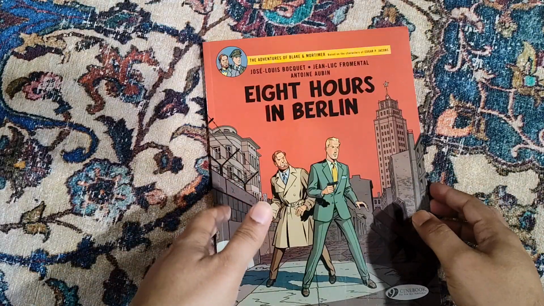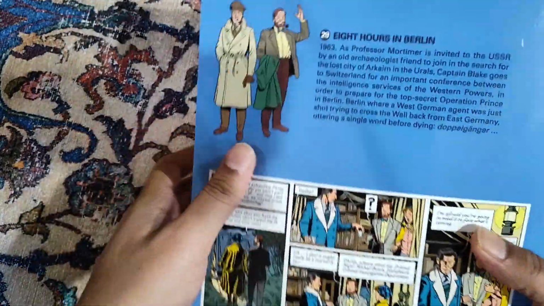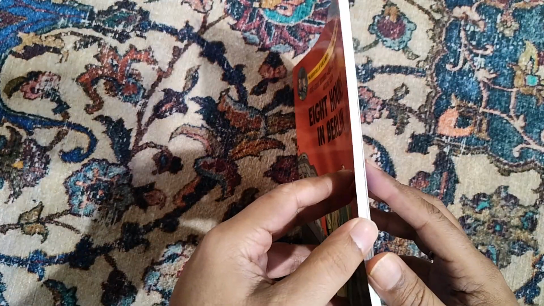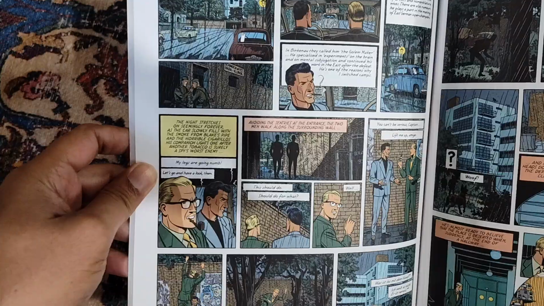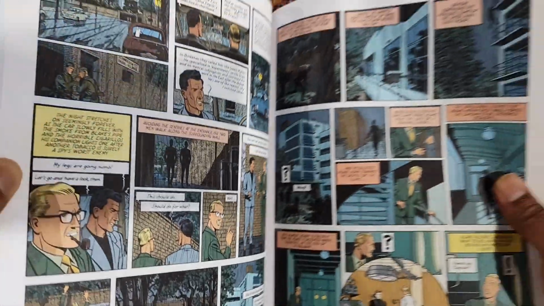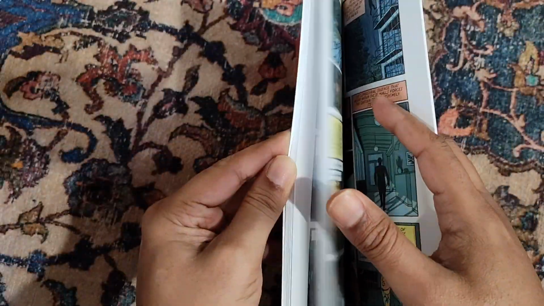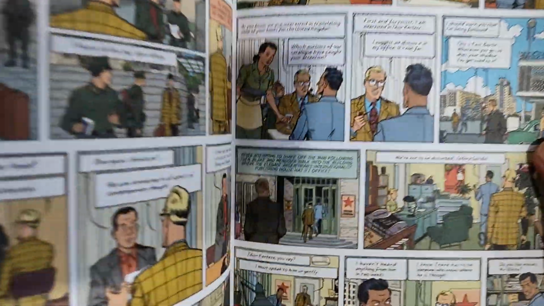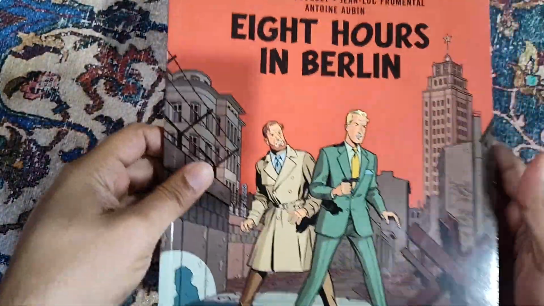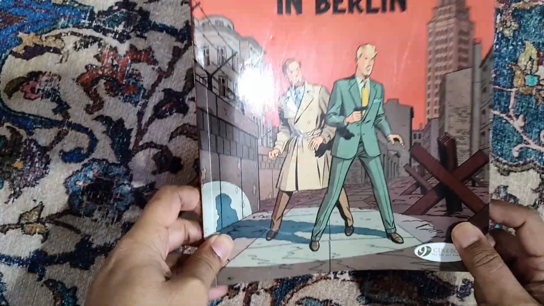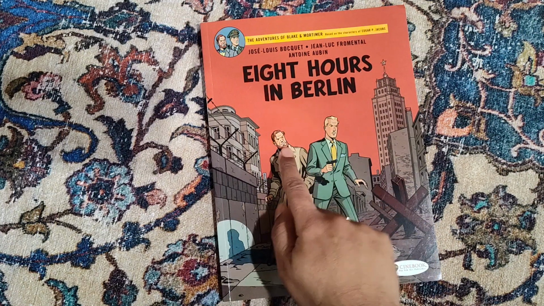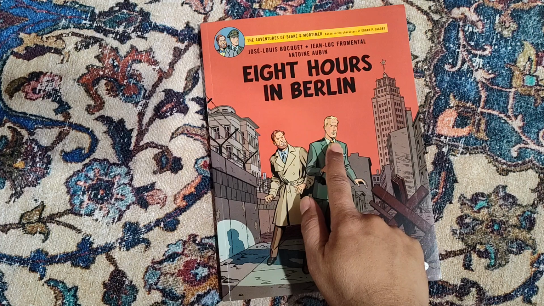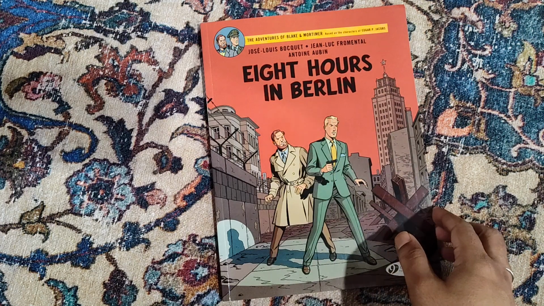Blake and Mortimer is a European comic book, similar to the Tintin comic book. And I got interested in Blake and Mortimer because of the drawing quality that resembles Hergé's Tintin drawing qualities. But the problem is, right now, I still can't figure out who's Blake and who's Mortimer, and who's Blake and who's Mortimer. That's a big problem for this comic book.